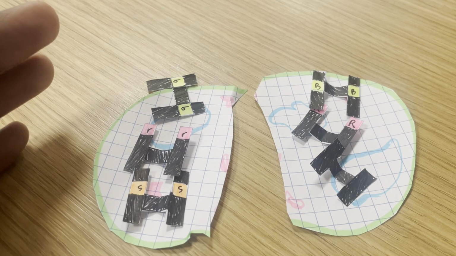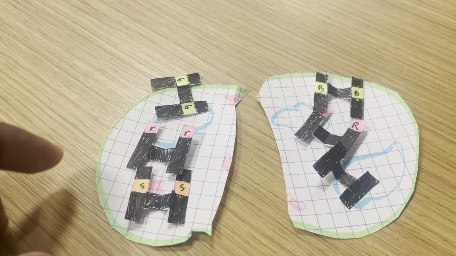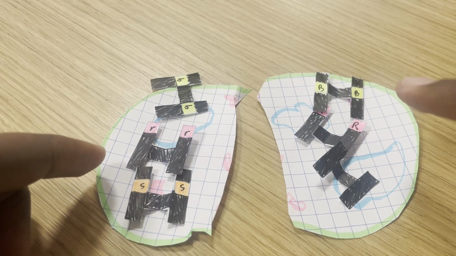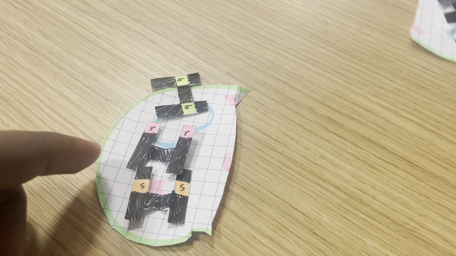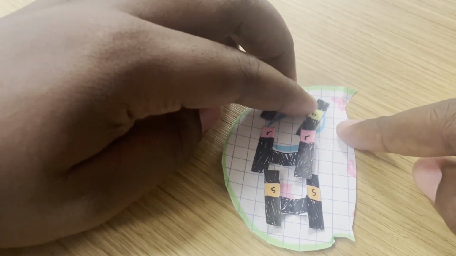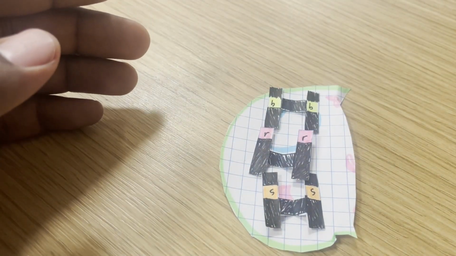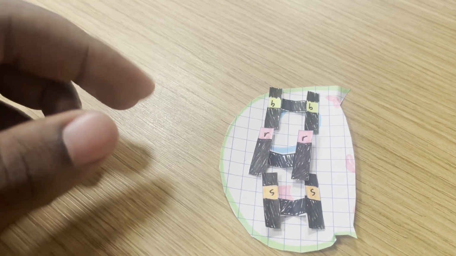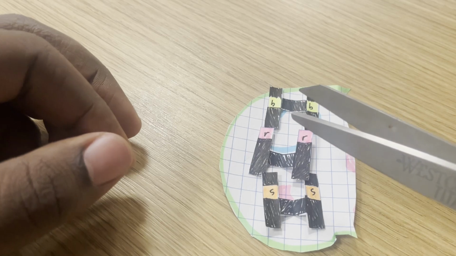Now, let's begin meiosis 2. We're going to focus on only one of the newly formed daughter cells. So we're going to move this over here. In meiosis 2, we simply do a similar process, where we split it in half one more time. So we're going to cut it in half again.